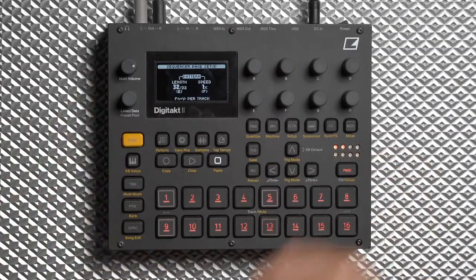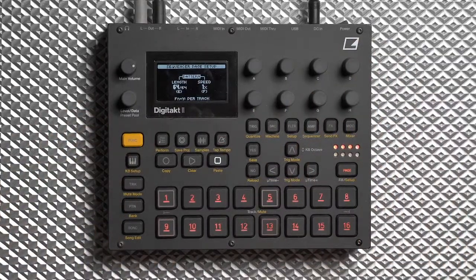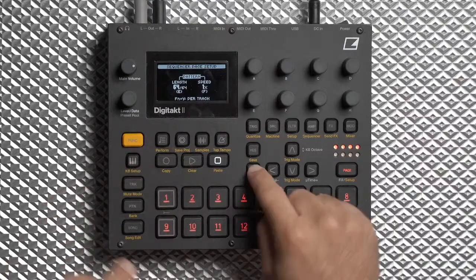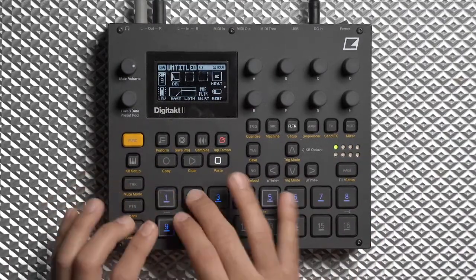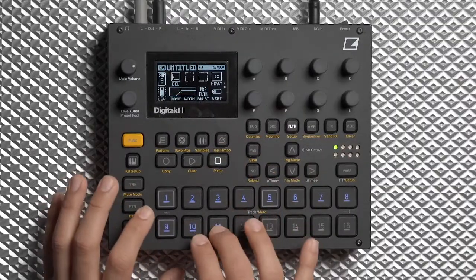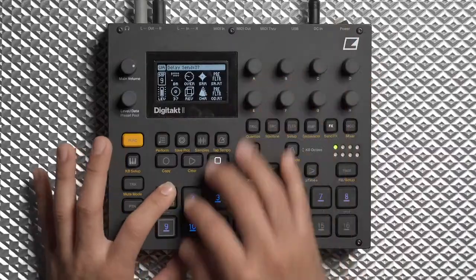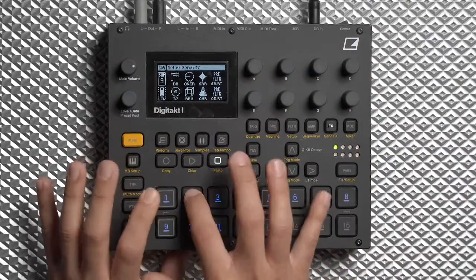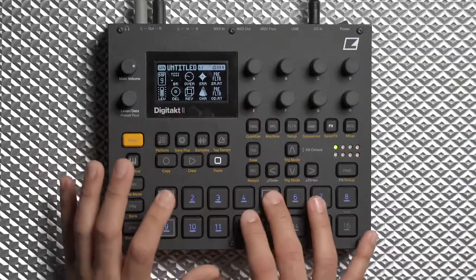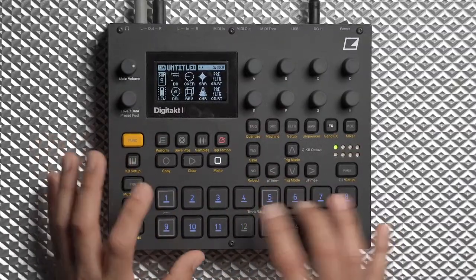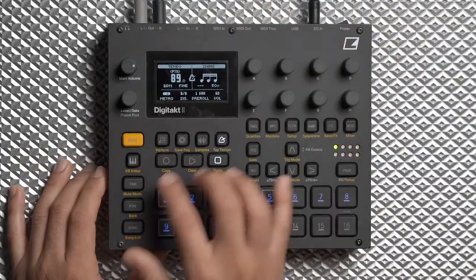So right now we're at 32 steps. I'm gonna do function. Let me just go to 64 steps. Yes, cool, we'll save that. Cool, let's do that. Let me add a metronome so I get the pre-roll going.